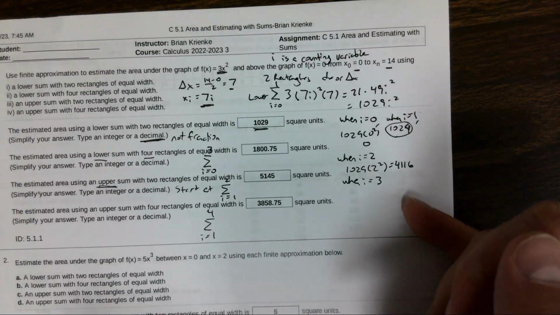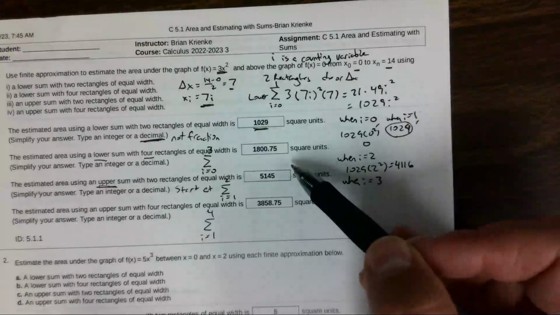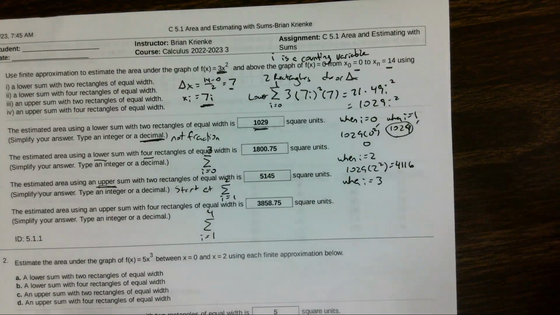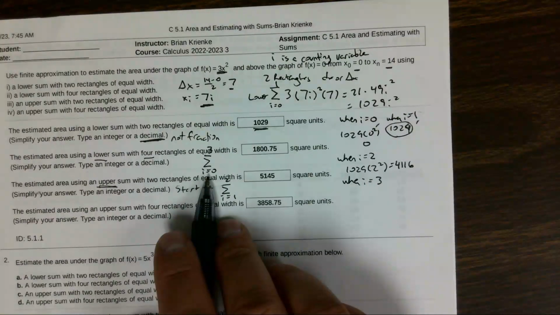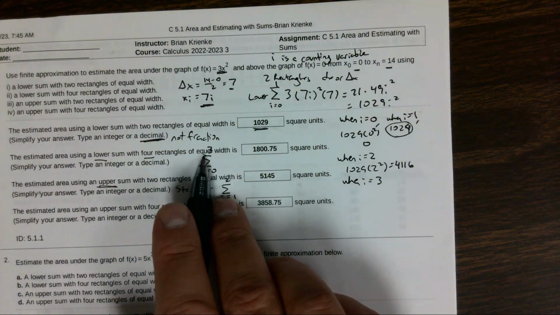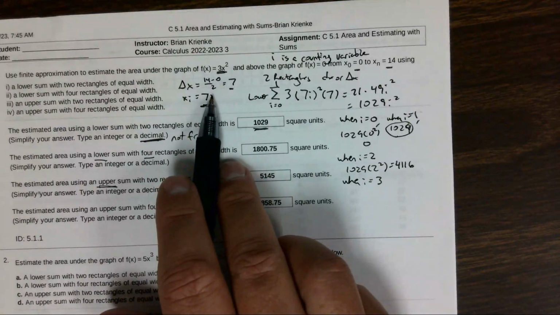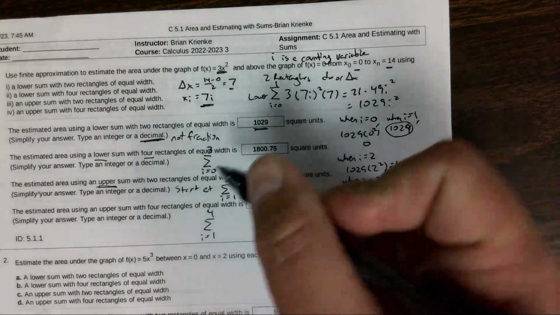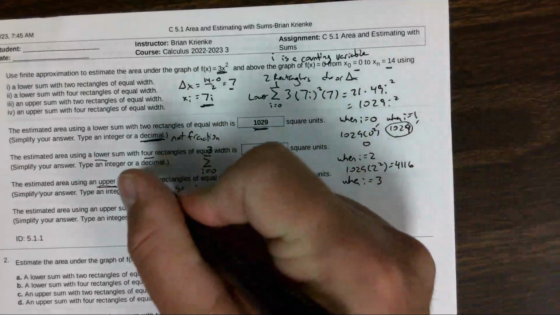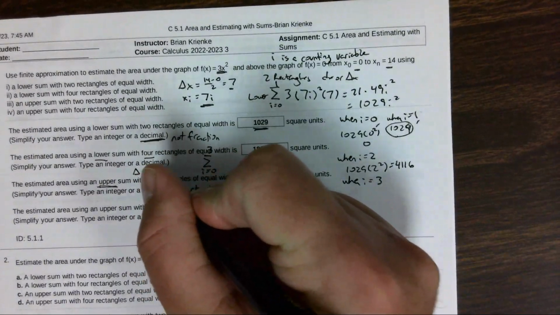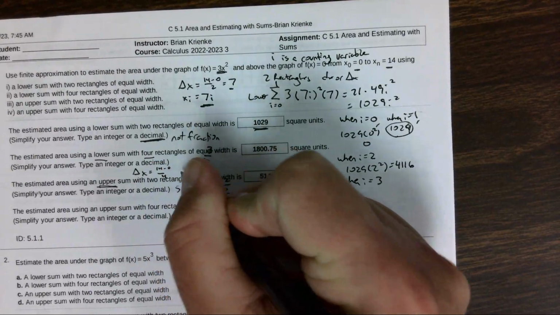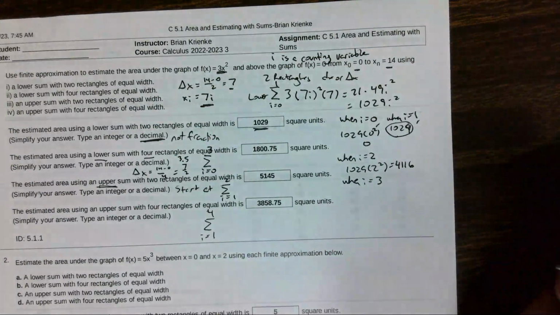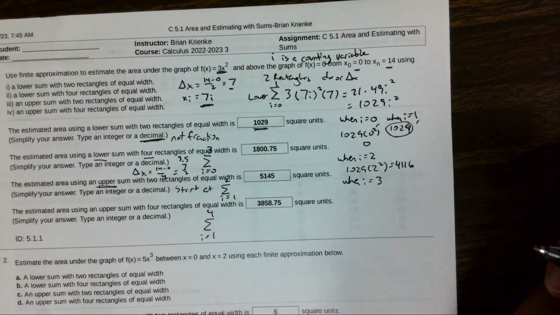I think I'm doing this a little bit too fast because we're supposed to divide by a different number. Let me just slow down a bit. So we do the sum from 0 to 3, and we have our 14 minus 0, but this needs to be divided by 4 instead. So our delta x equals 14 minus 0 divided by 4, which is 7 halves, or you could say 3.5. So that's going to change our numbers a bit.